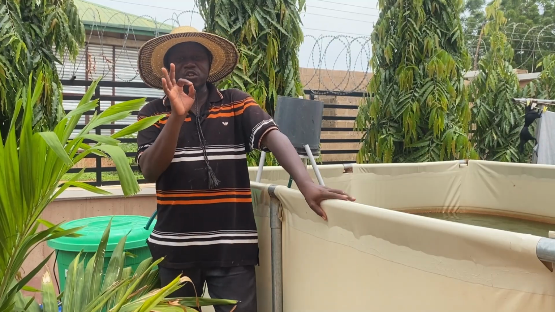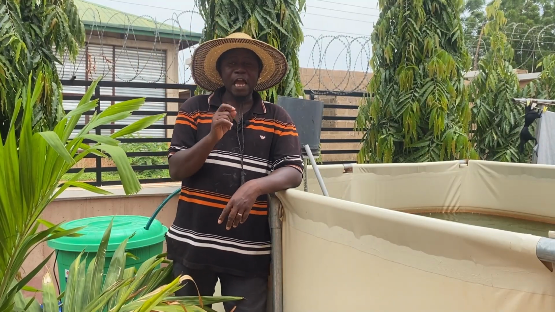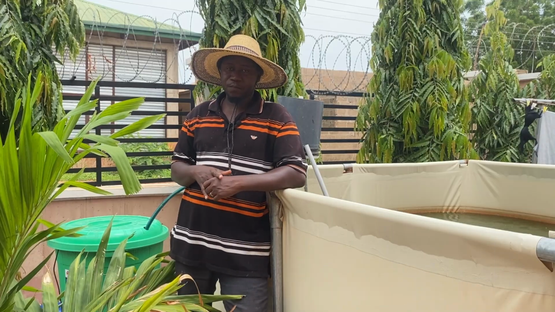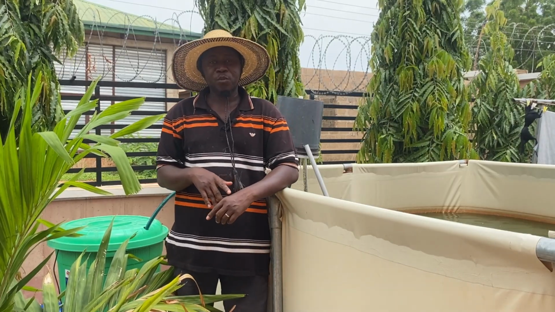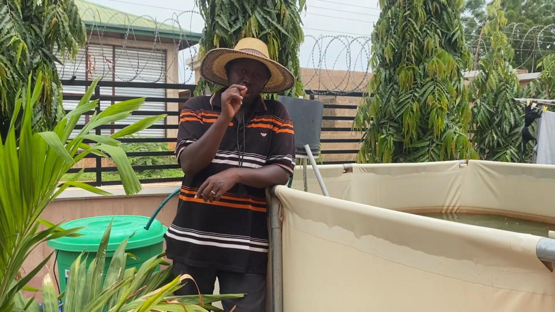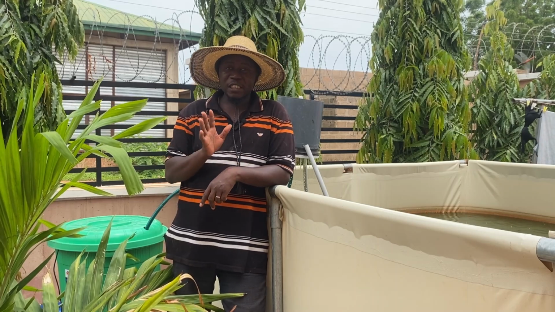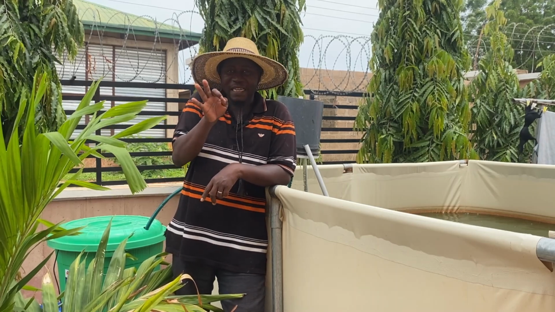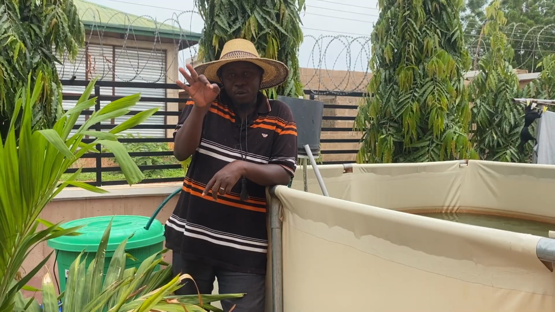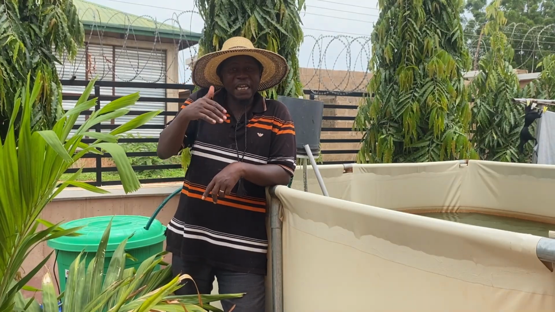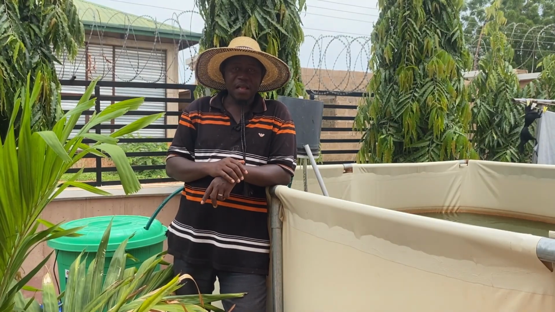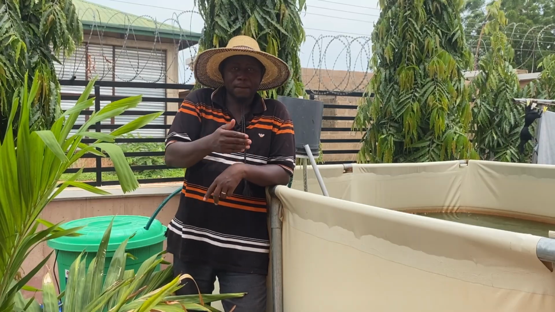The fourth thing that is also very crucial is that ammonia builds up. Remember, when that fish is not consumed at all, this time you won't see it again. It has decayed and it has decomposed. That decomposition of the body is increasing the ammonia, and the farm will begin to smell.